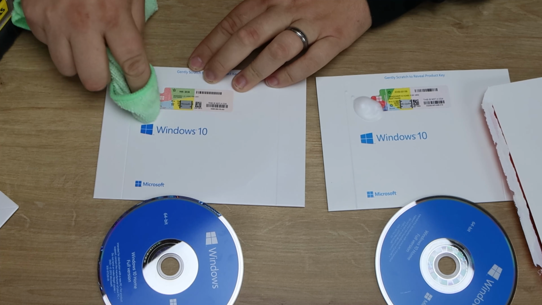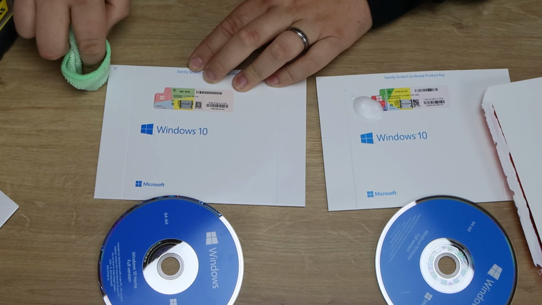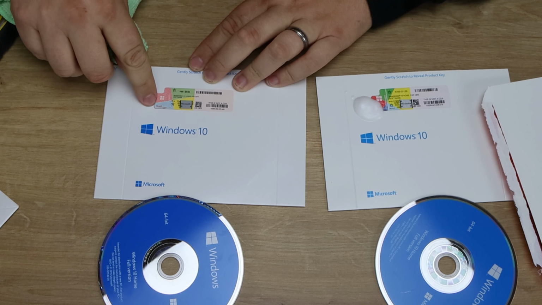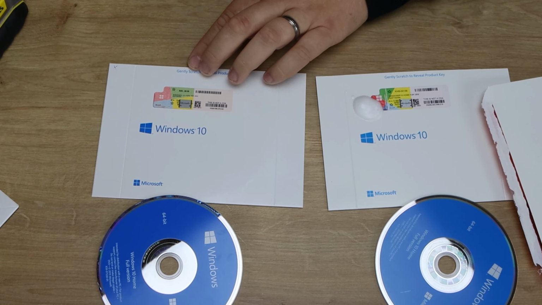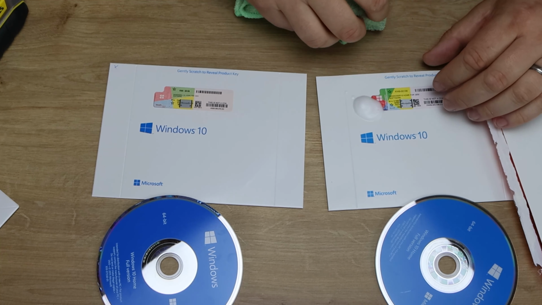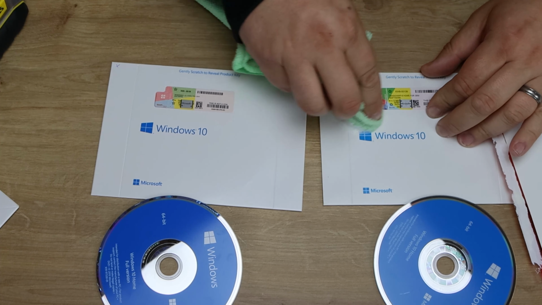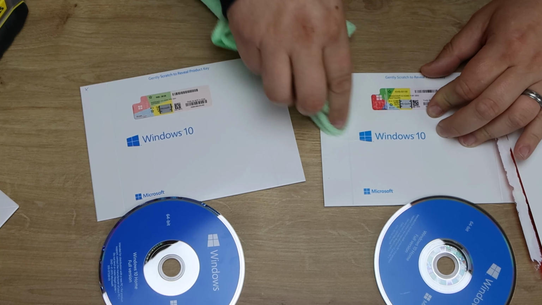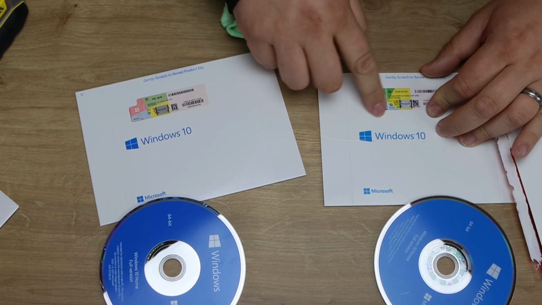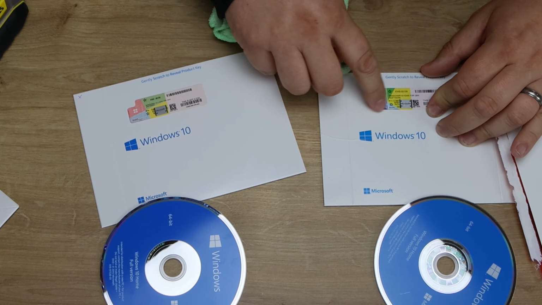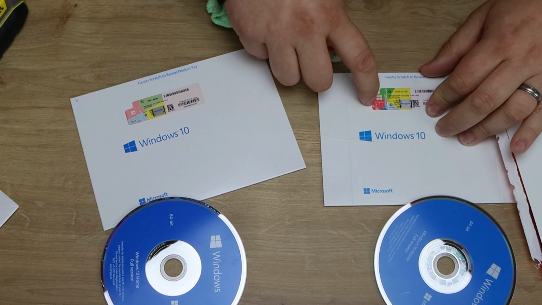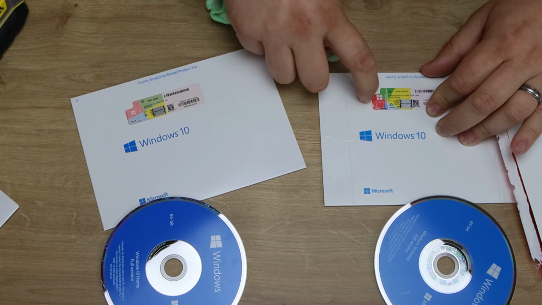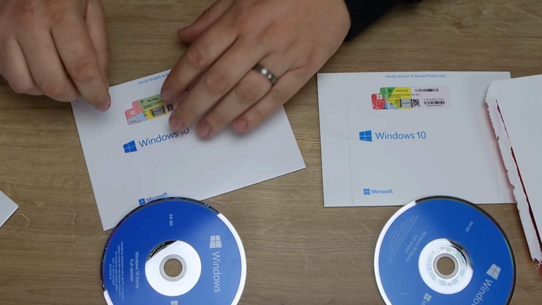So rub that in. This one is from distribution. You can see where it's seeped under the edge, but the sticker itself is intact. Well, this one here we'll clean off. And in all honesty, look, if I rub that one, you can see the sticker is actually peeling to pieces.